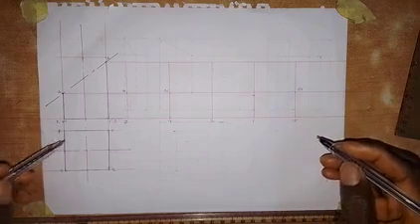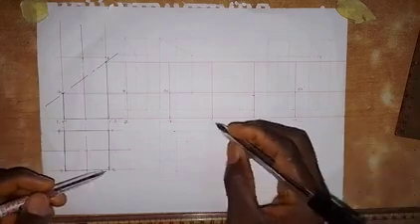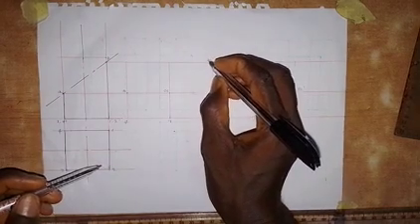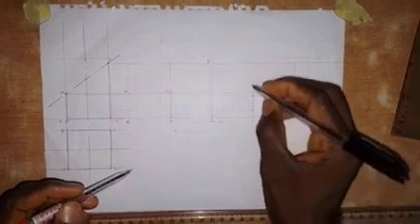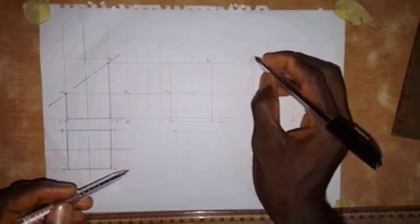Then we have that point B here is on 1 and 2. So where do we have 2? We have 2 at this point. So I'll call this point B. And then on 1, this is 1. So I'll call this one B prime. So this is B prime.